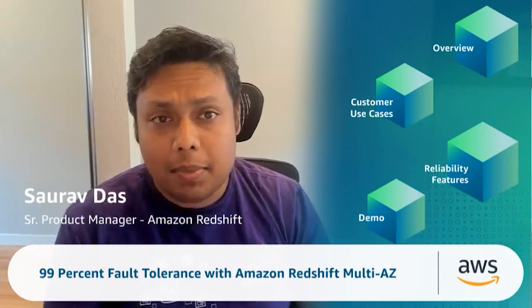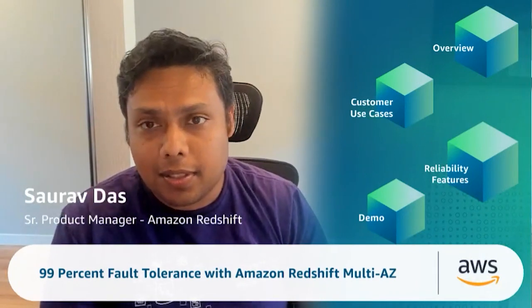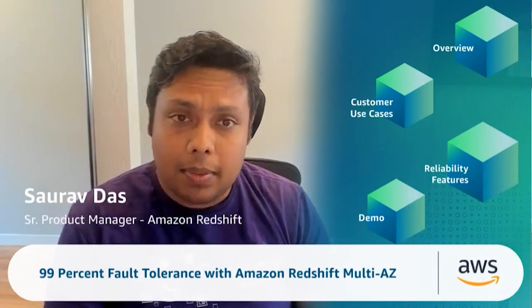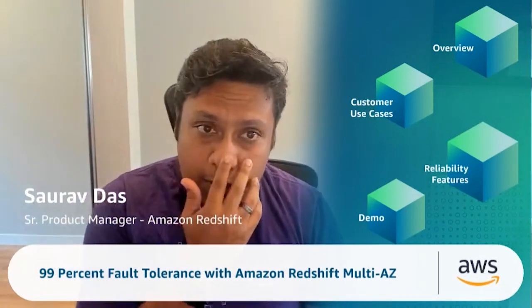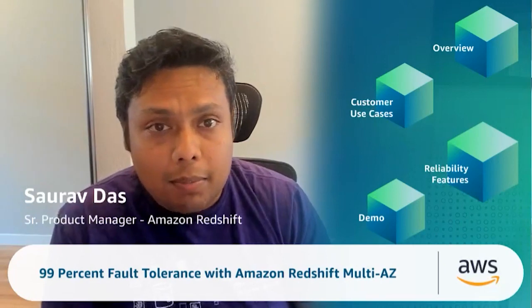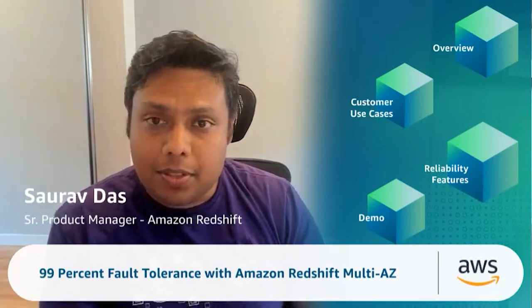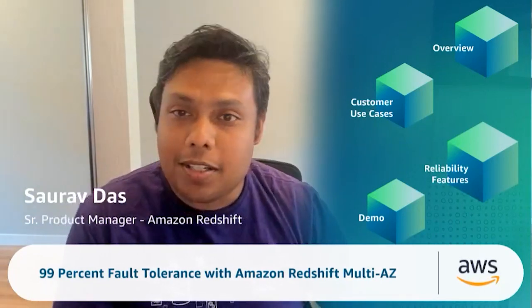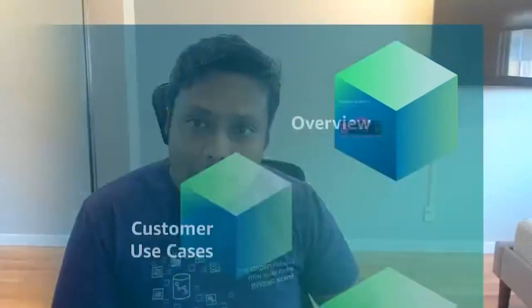My name is Saurav Das, and I'm a senior product manager here at Amazon Redshift. I'm going to do a deep dive into reliability features in Amazon Redshift, and this discussion is going to lead us to how you can achieve 99% fault tolerance with Amazon Redshift multi-AZ. We have a lot of content to cover, so let's get started.